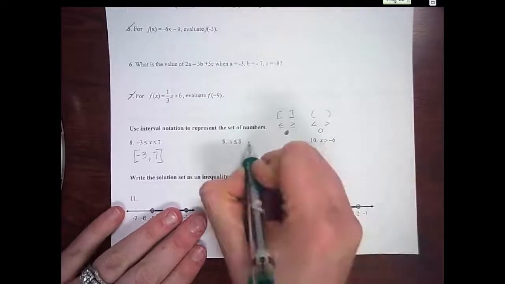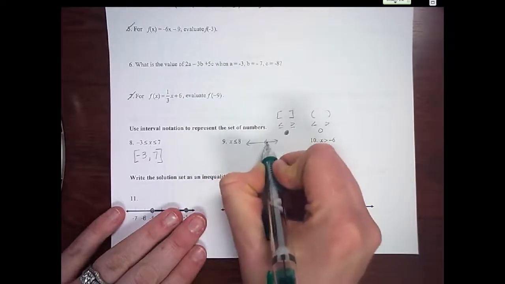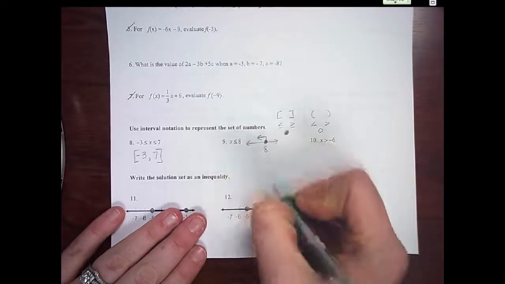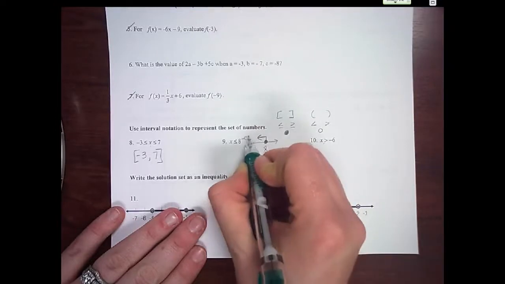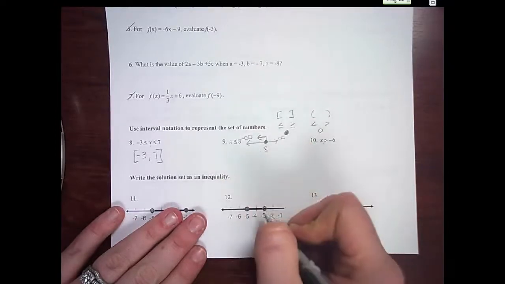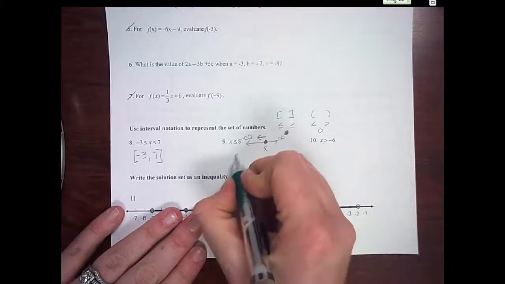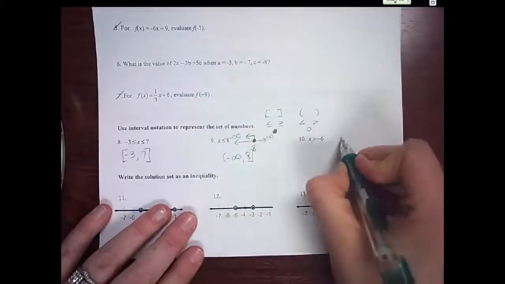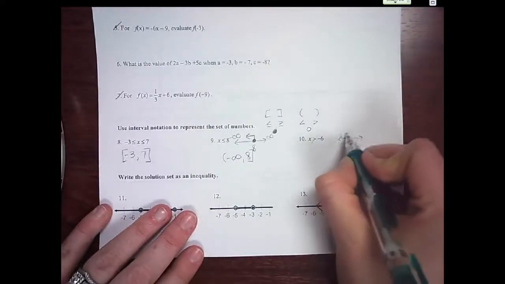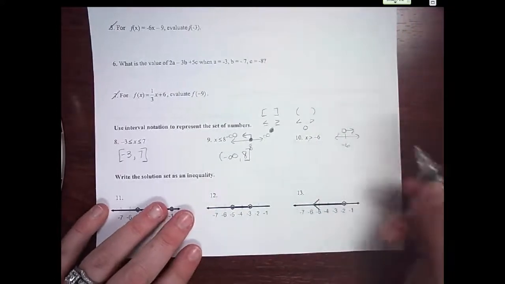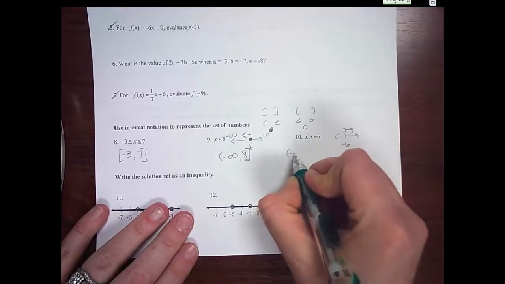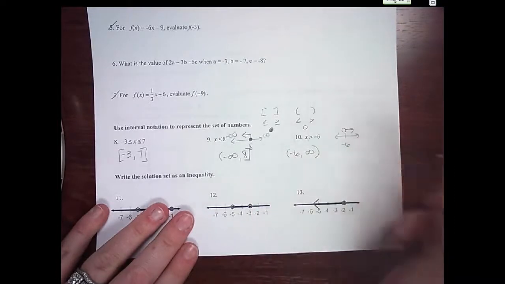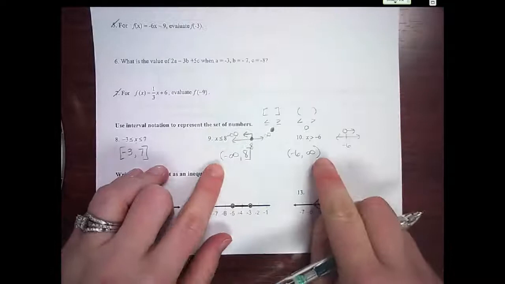Now these two, if you get confused, put them on a number line. So closed circle at 8 going to the left. This is going to negative infinity and this is going to positive infinity. So I go parentheses, negative infinity, comma 8, bracket. Number 10 is going the opposite way, so open circle to the right. So that would be parentheses, negative 6, comma, infinity, parentheses. Remember, infinities always get parentheses.